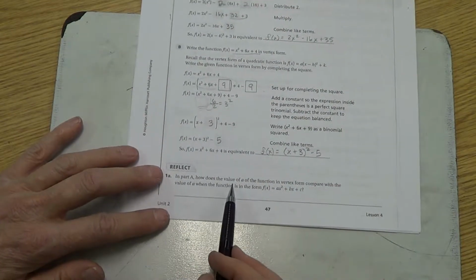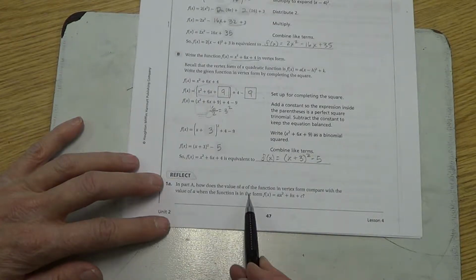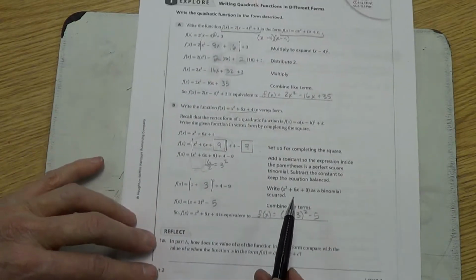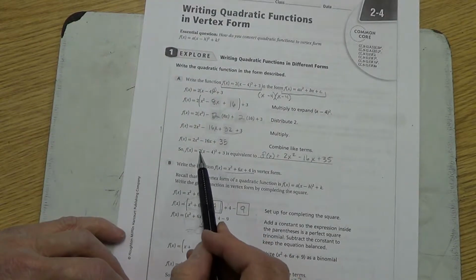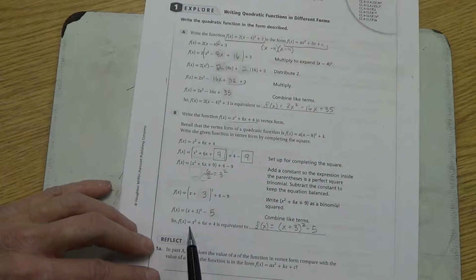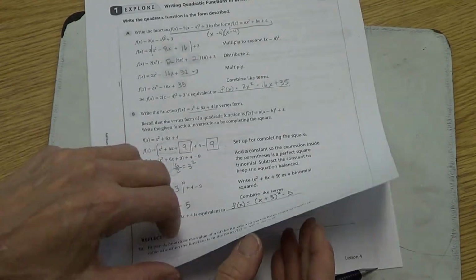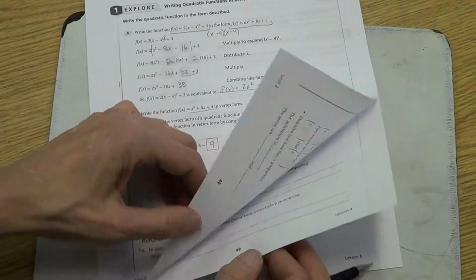In part A, how does the value of a in the function in the vertex form compare with the value of a in the function of standard form? I don't know if you noticed, but the sign and the value of the a is always the same in both forms. Pretty cool. So you know on any form whether it's minimum or maximum. Okay.